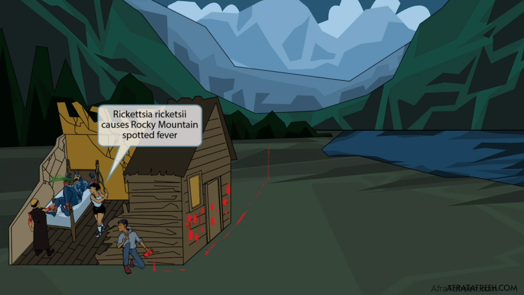And don't let this be confusing. Rickettsia is the genus, rickettsii is the species. There are two other species to know about, neither of which are called rickettsii. They are called prowazekii and typhi.